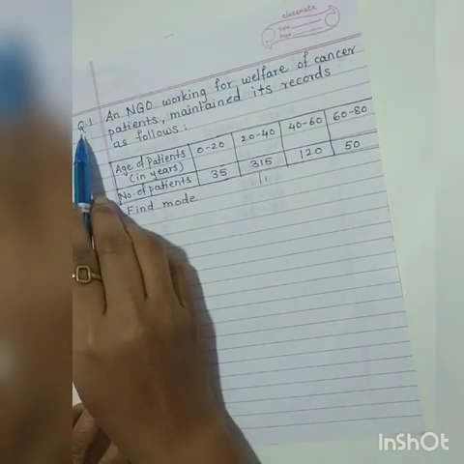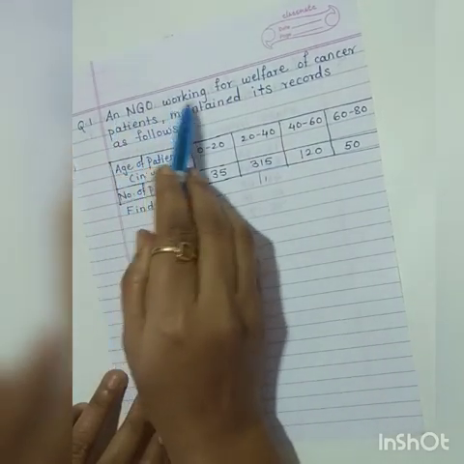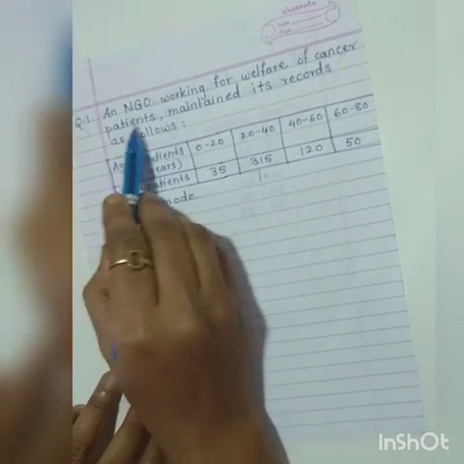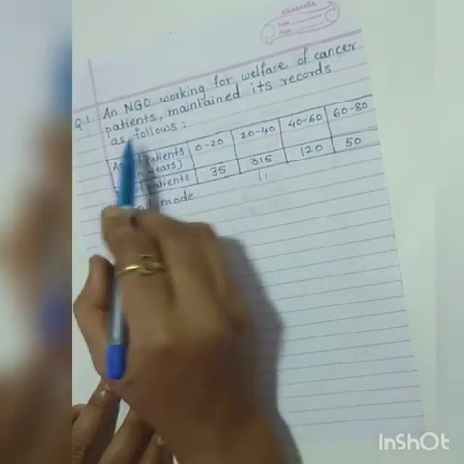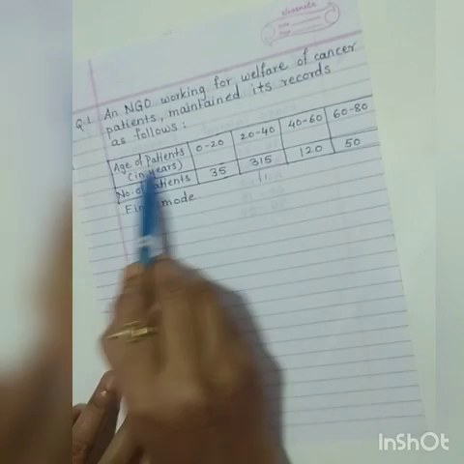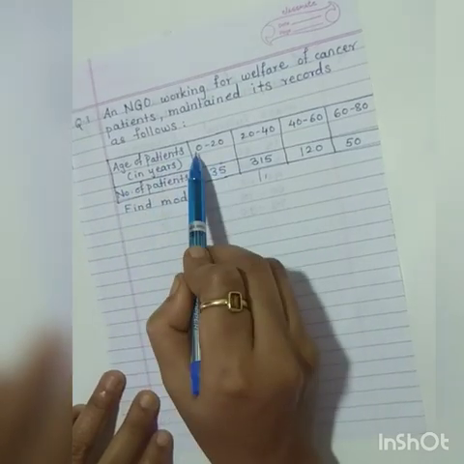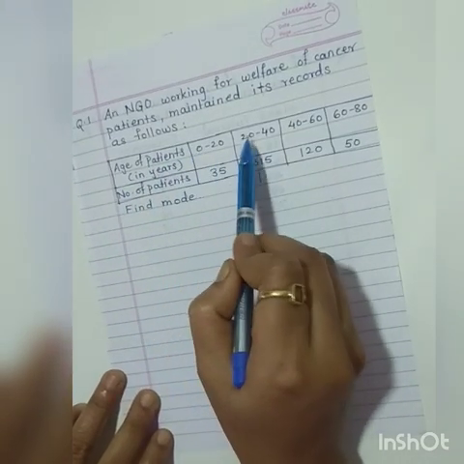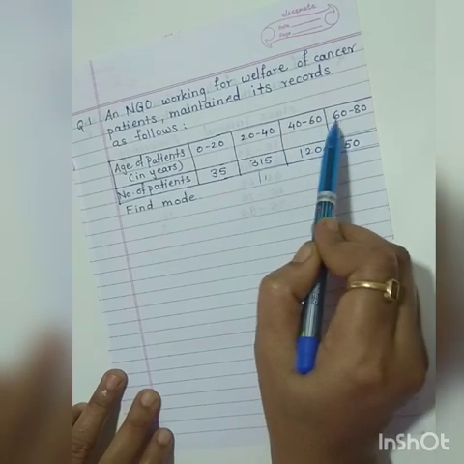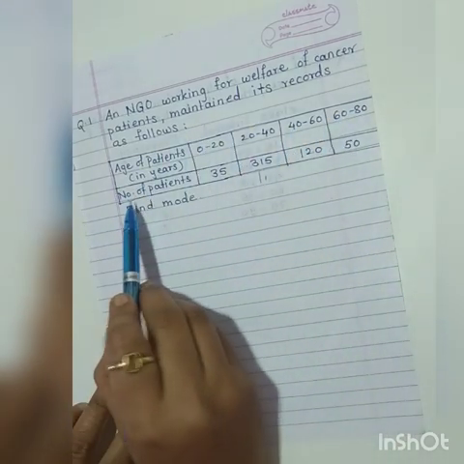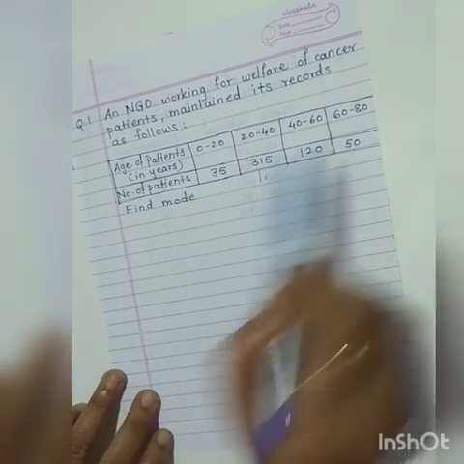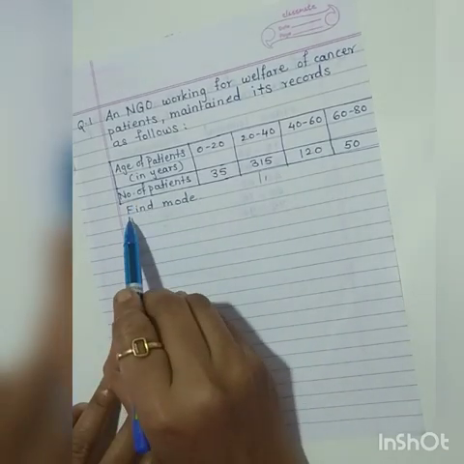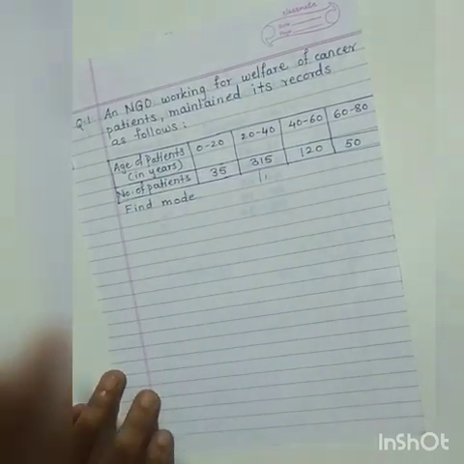Now let us take one example. An NGO working for welfare of cancer patients maintains its records as follows. Now the age of patients in years is given here: 0 to 20, 20 to 40, 40 to 60, 60 to 80, like this. And the number of patients is given for each group. We have to find the mode here.